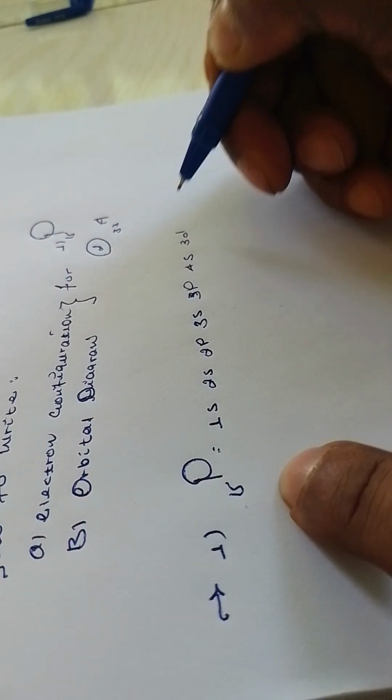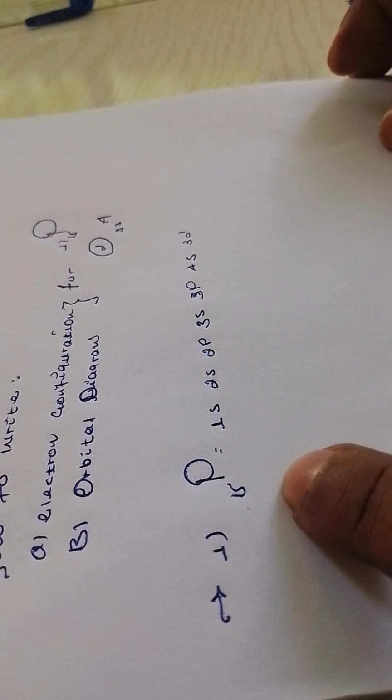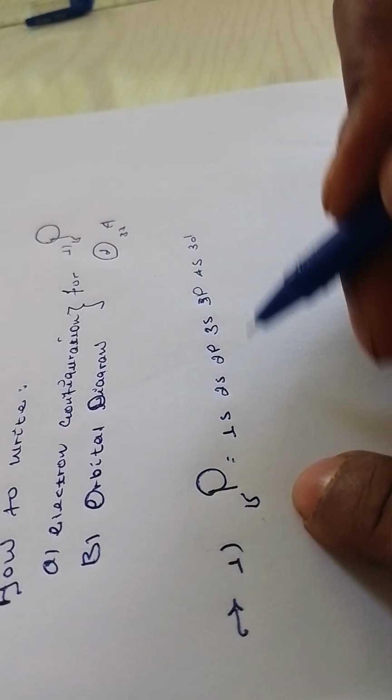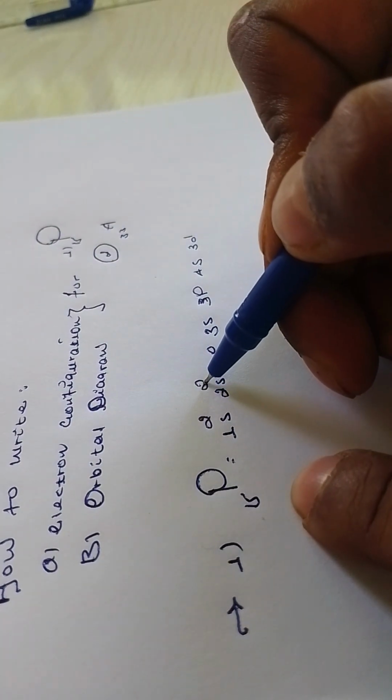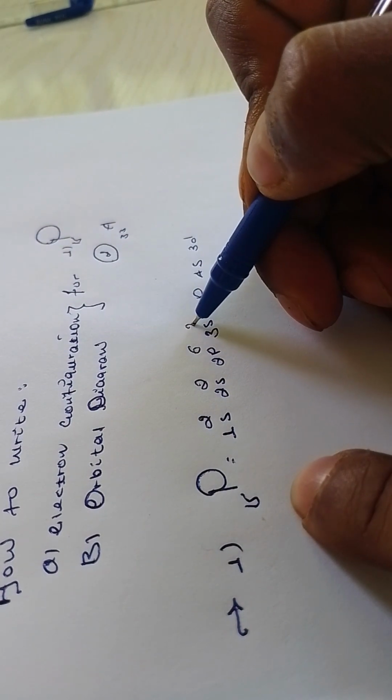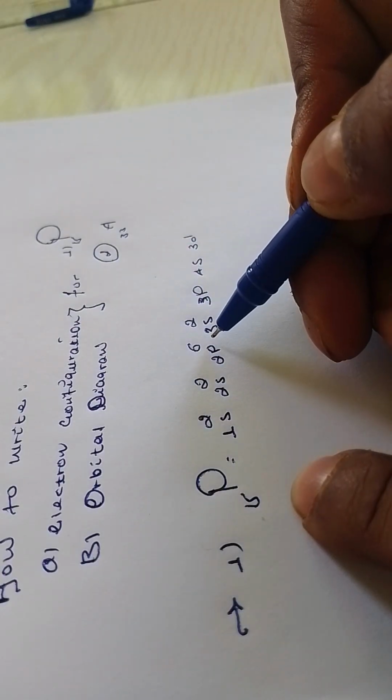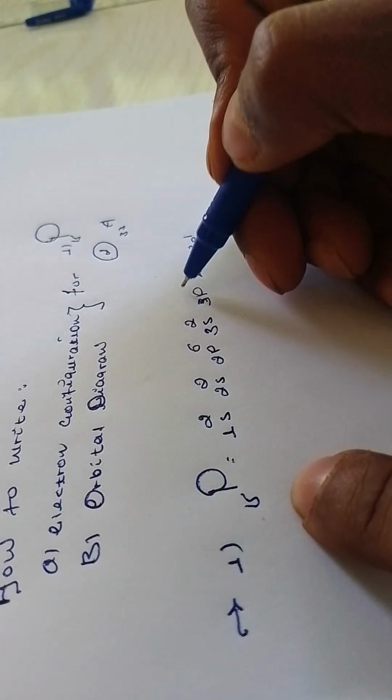We must be able to distribute the amount of electrons in each subshell. 2, 2, 6, 2, 3.